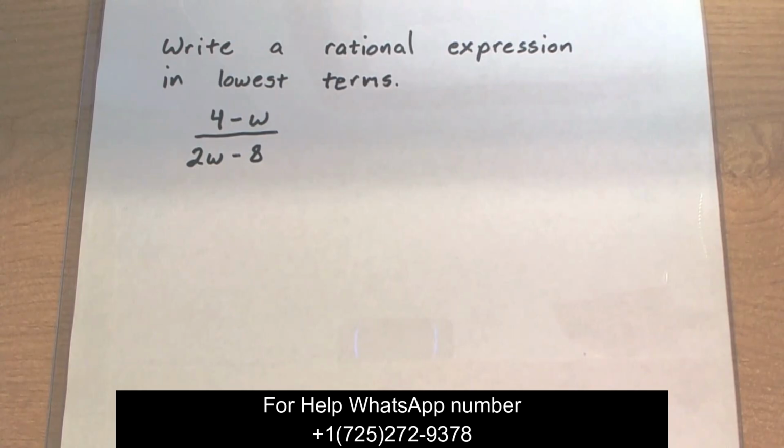Work on writing a rational expression in lowest terms. And this is a very interesting example. Most of the time when we write a rational expression in lowest terms, we're looking for common factors in the top and in the bottom to cancel out.